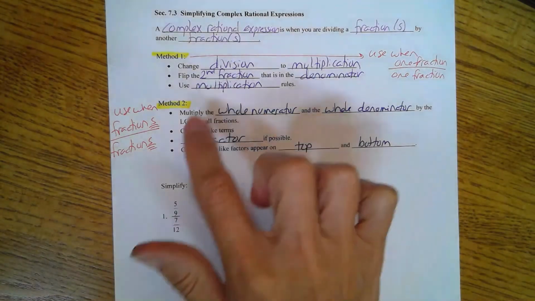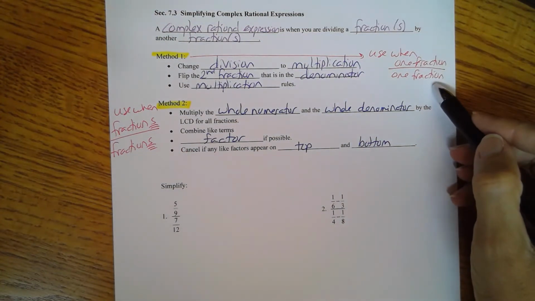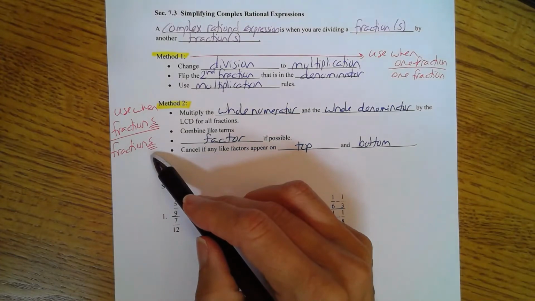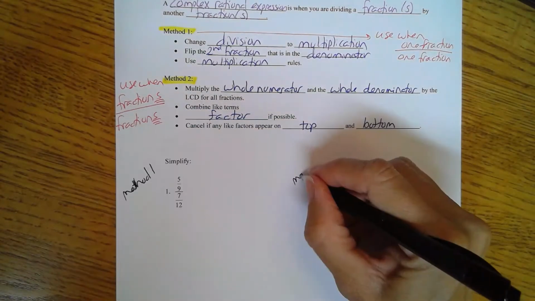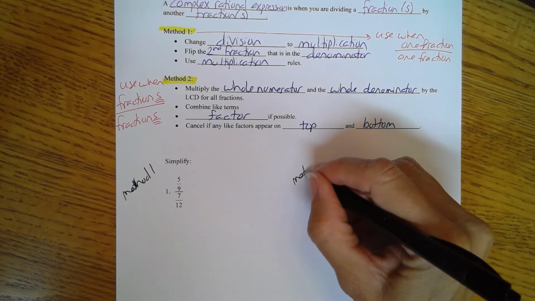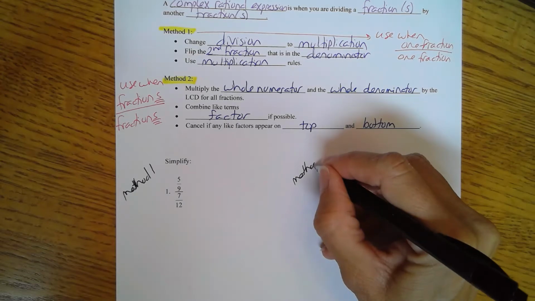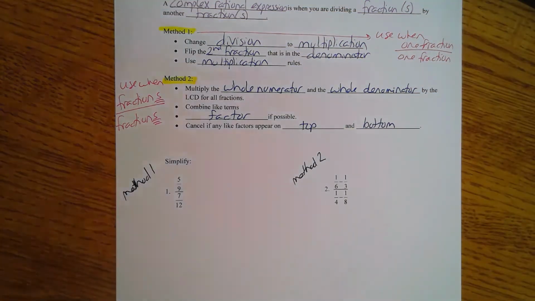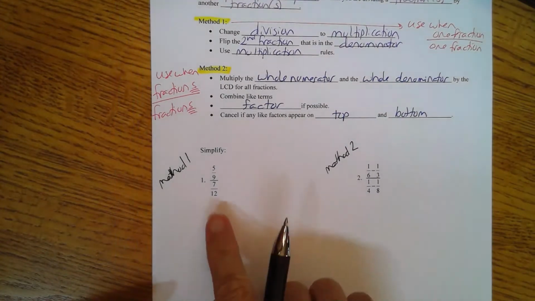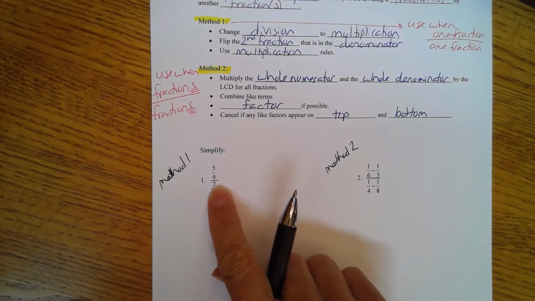So if you want to do Method 1 and Method 2, we first have to be able to pick out, do we have one fraction over one fraction or multiple fractions over multiple fractions? On number 1, this would be Method 1 because you have one fraction over one fraction. We're going to use Method 2 because you have multiple fractions over multiple fractions. So on the first one, Method 1, what does it say to do? Change division to multiplication and flip the second fraction.